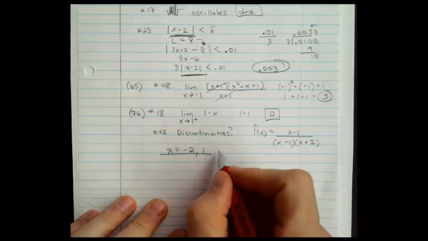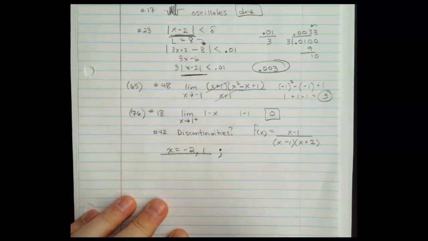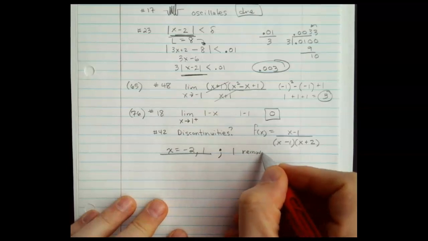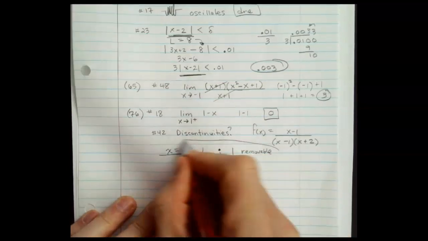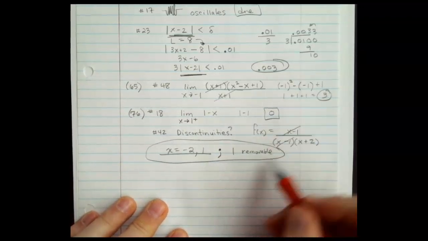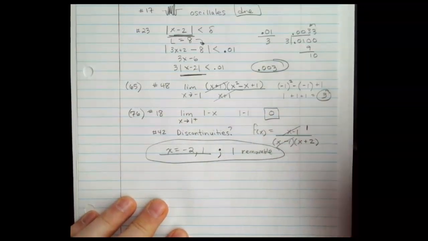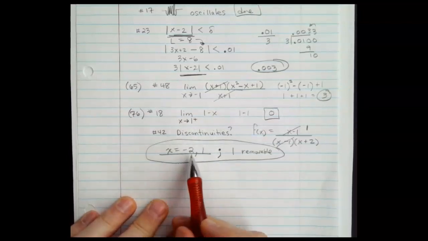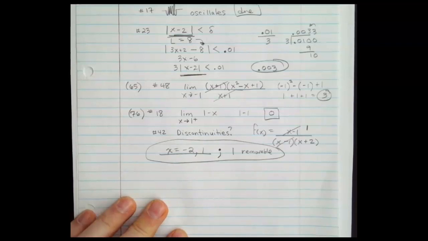And then it also asked us, is there a removable one? So we could say 1 is removable. These cancel, that's why 1 is removable. Then it would just be 1 over this. But the asymptote, x equals -2, is also a discontinuity. So that's a common question I ask.